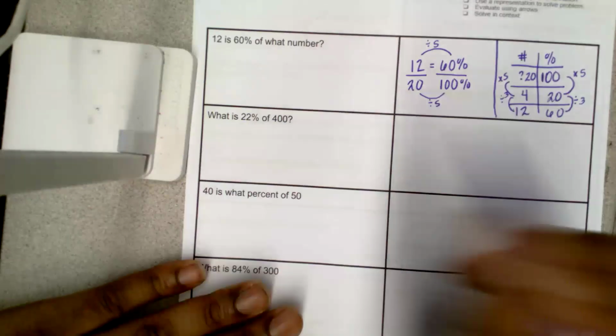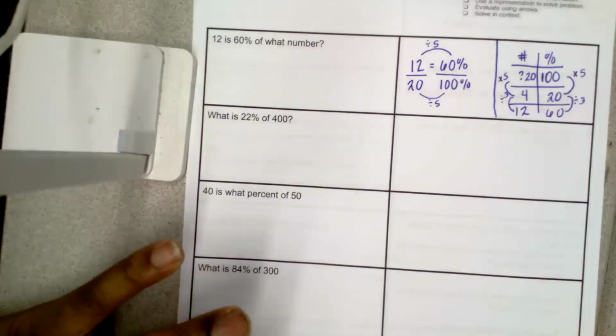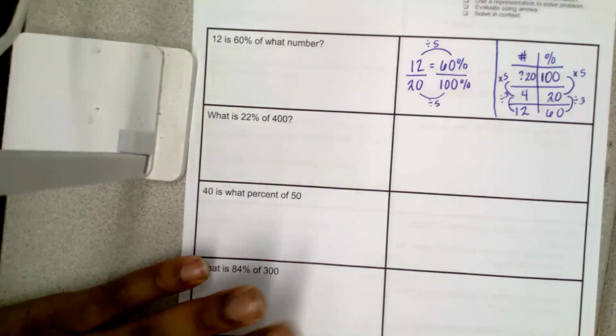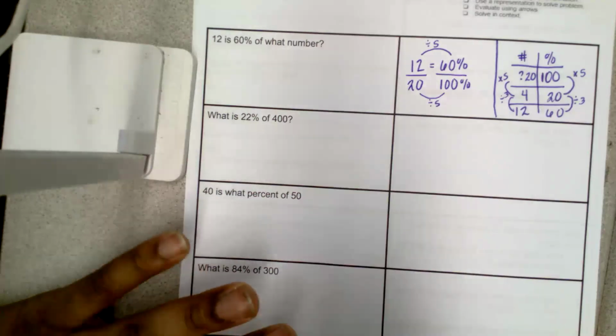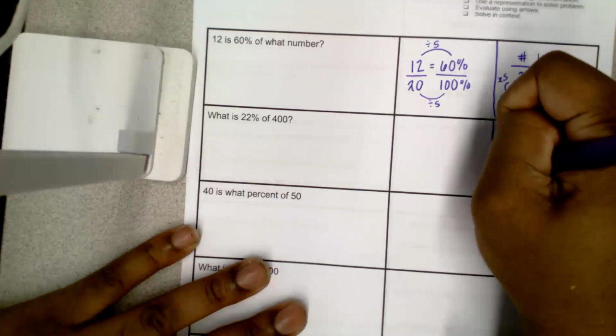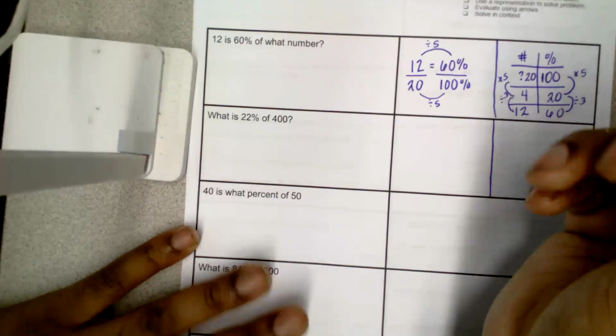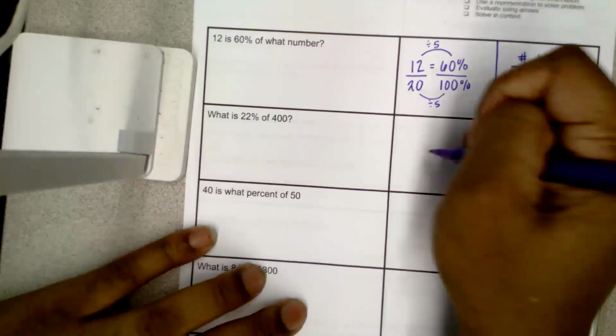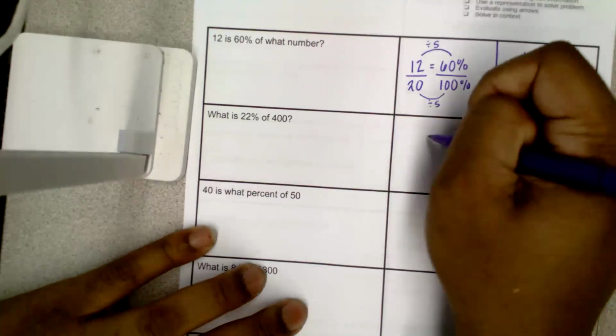Let's look at another problem. It says, what is 22% of 400? So what do we know? We don't know what 22% is.